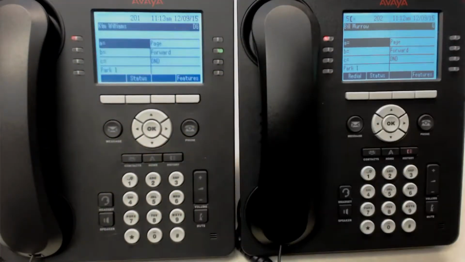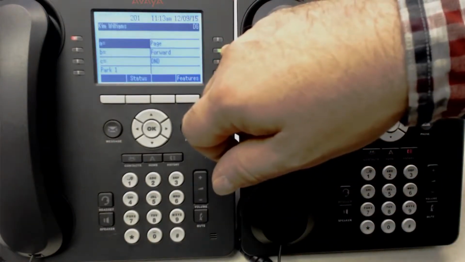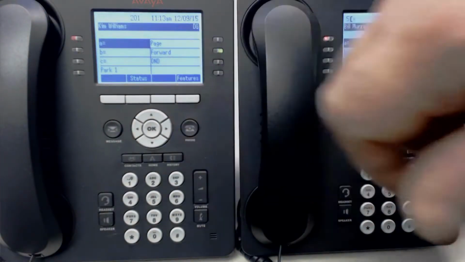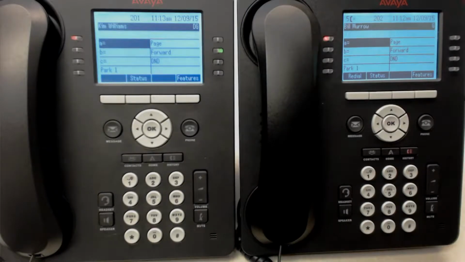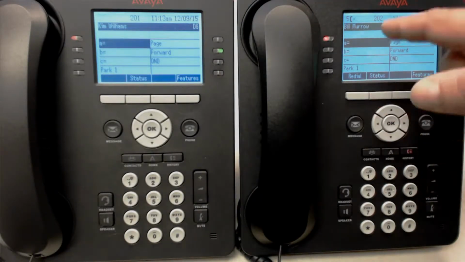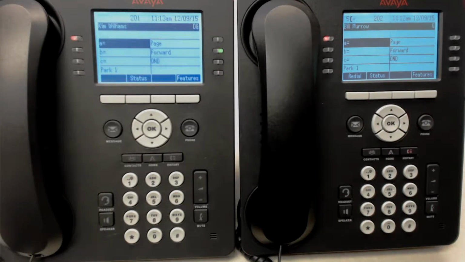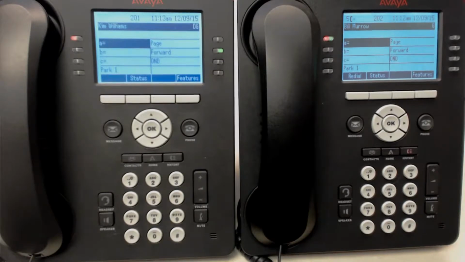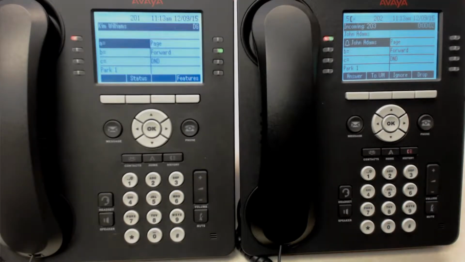You can exit, and you notice the forward light is on, and there's a D in the display that says it is diverted. That's why they have a D, it's for diverted over to Bill's phone. So now if I were to call 201, you'll notice that Bill's phone will light up. So you can see that it's coming in to John Adams, but I actually dialed 201.